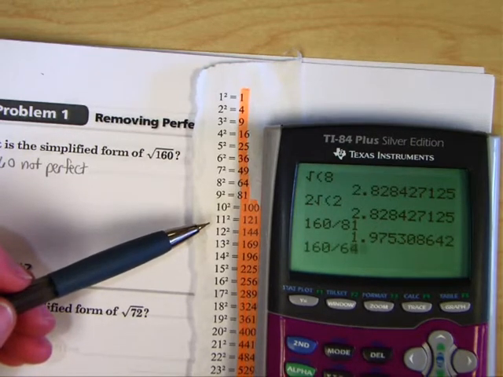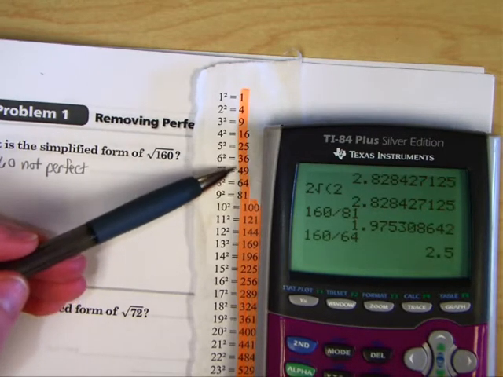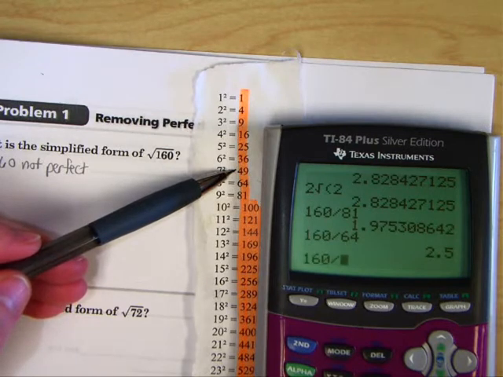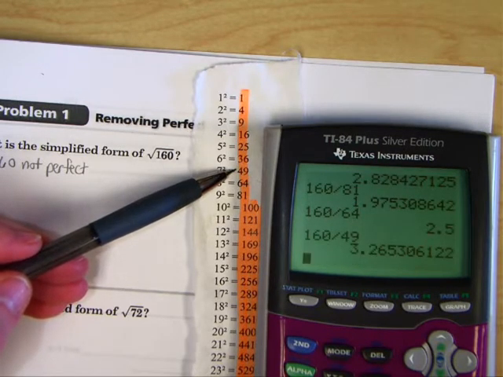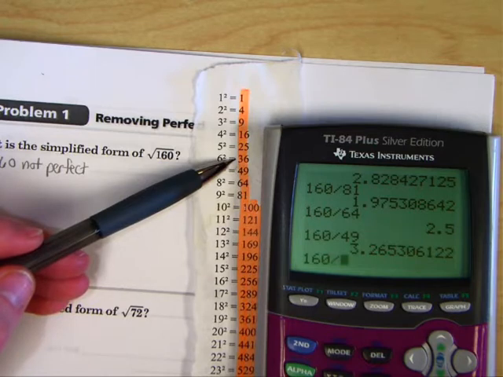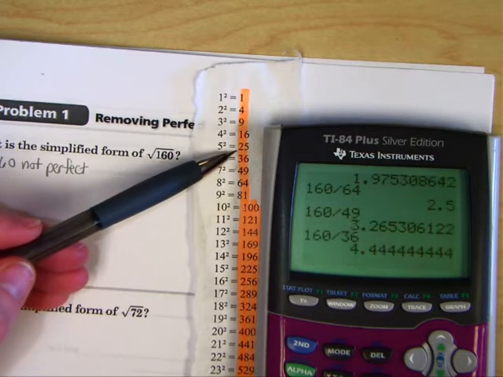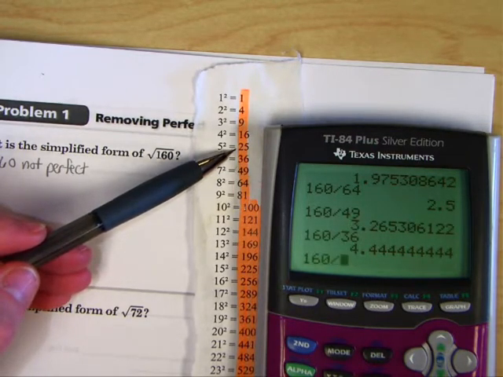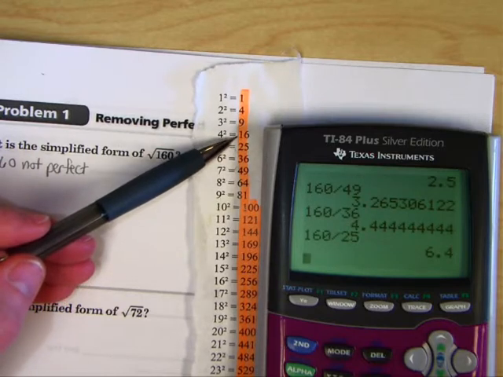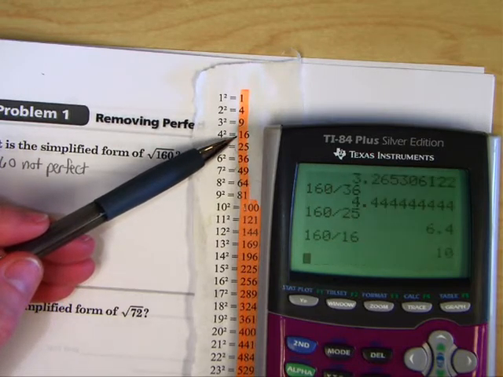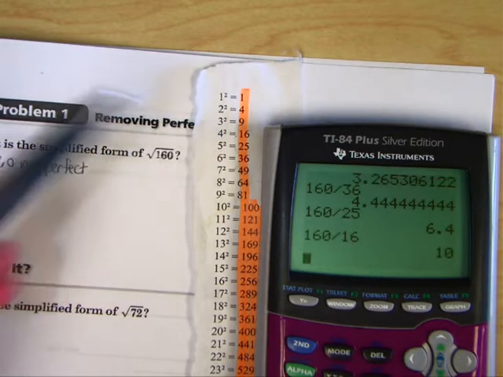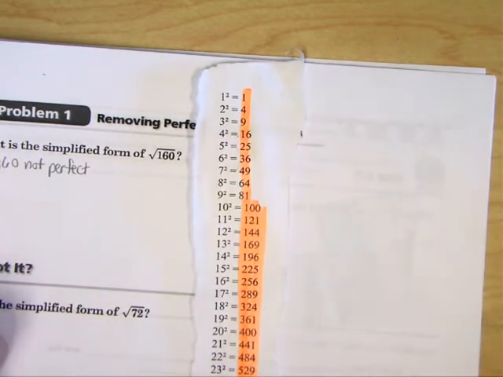160 divided by 64. Not pretty. Let's move down. 160 divided by 49. Again, not pretty. 160 divided by 36. Not pretty. 160 divided by 25. Not pretty. 160 divided by 16. Perfect. So watch how I write these.